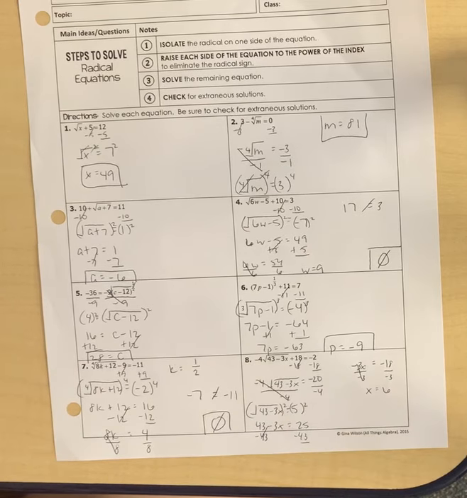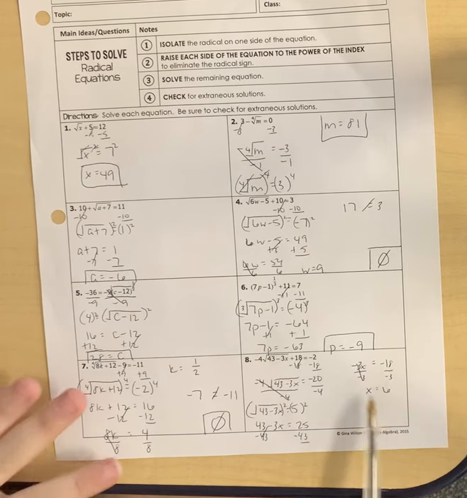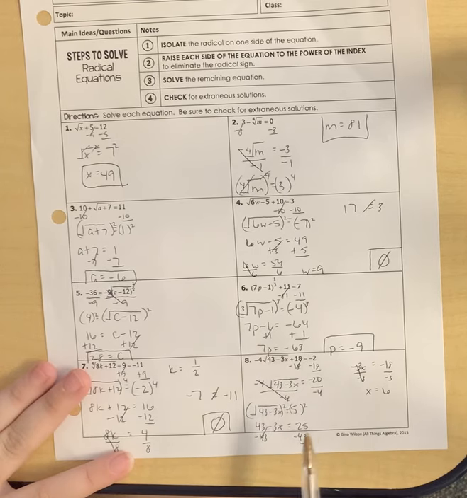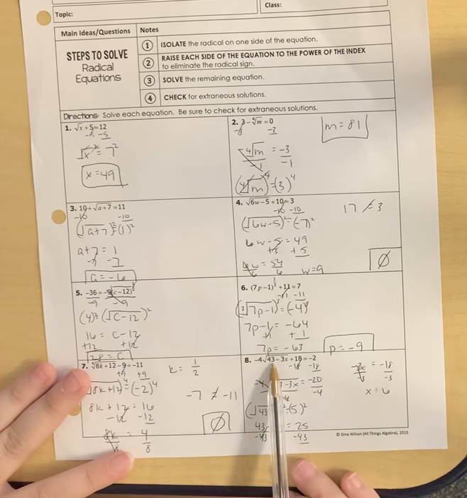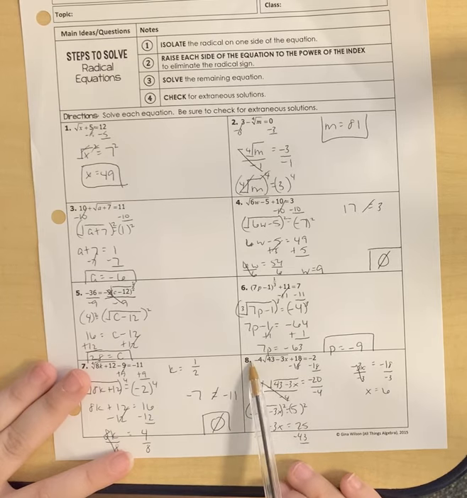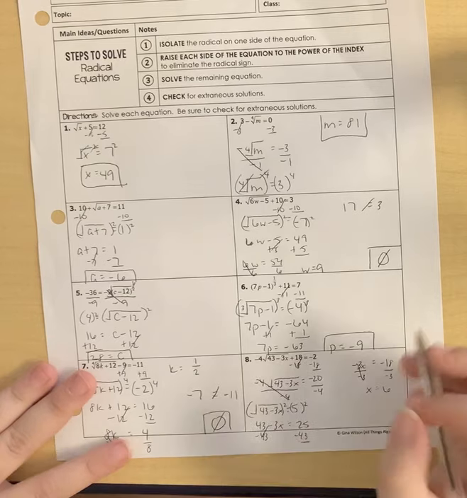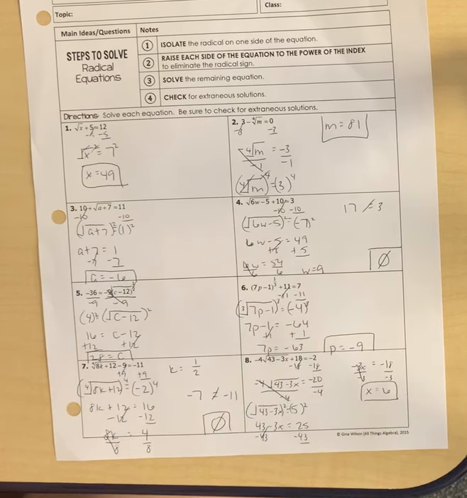Okay, you want to plug it back in and check. So we have 3 times 6 is 18, so you have 43 minus 18 is 25. The square root of 25 is 5. Negative 4 times 5 is negative 20. Negative 20 plus 18 is negative 2, so it works. So x equals 6. Okay, let's flip over to the other side.